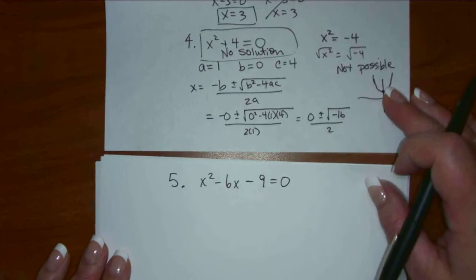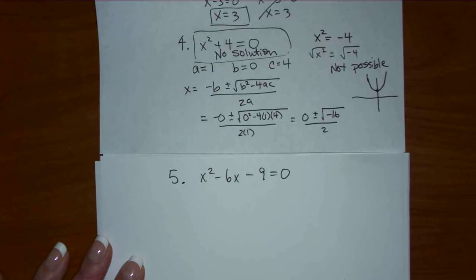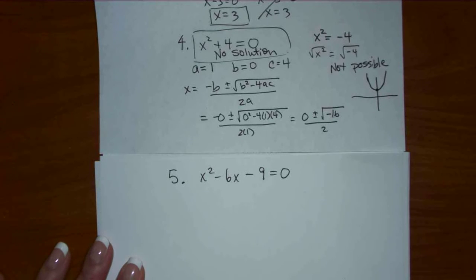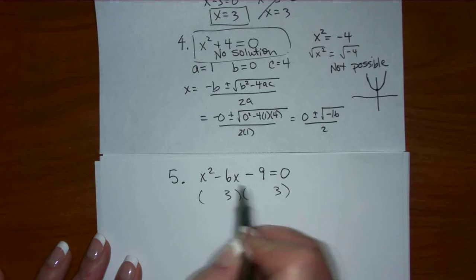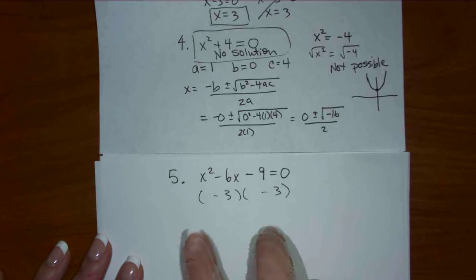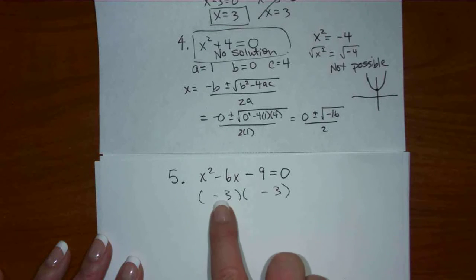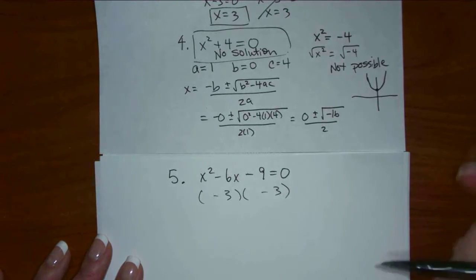x squared minus 6x minus 9 equals 0. What would we do? Factor. So 2 numbers that multiply to give 9. 3 and 3. And how do we put the signs in to add to give a minus 6? They don't both have to be minus. But what's the problem? You always have to check. Put your minuses in, but then you check. Does minus 3 times minus 3 give me a minus 9? No. So that doesn't work.